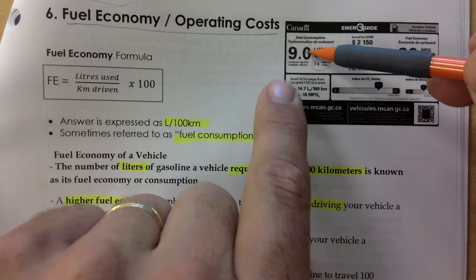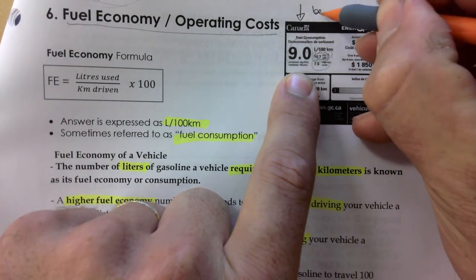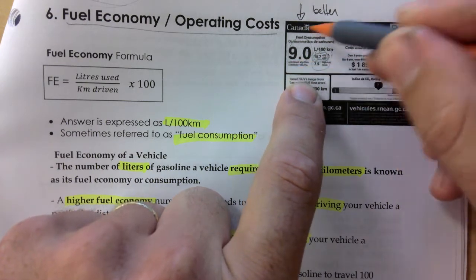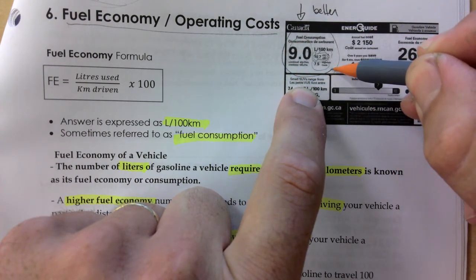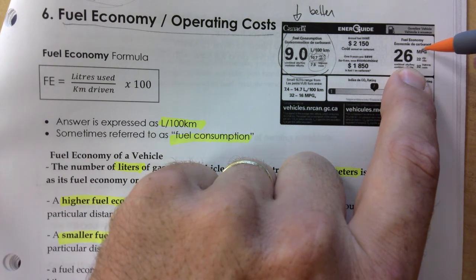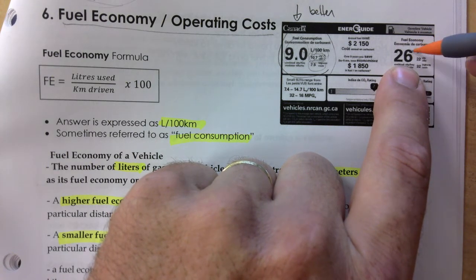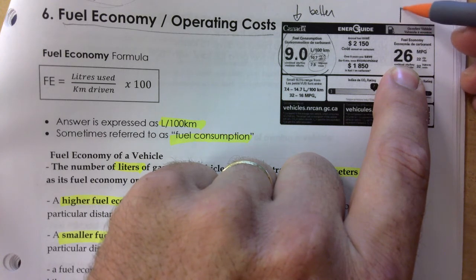Okay. Now, the lower is better in this format. But when you go to the US, they have something called MPG. It's miles per gallon. Yeah, they do gallons. They don't do liters. A gallon is almost 4 liters, right? So when you go to the States, some of you are going to buy a vehicle from the States, perhaps. There, the higher this number is, the better.